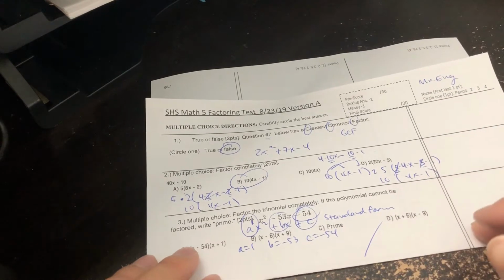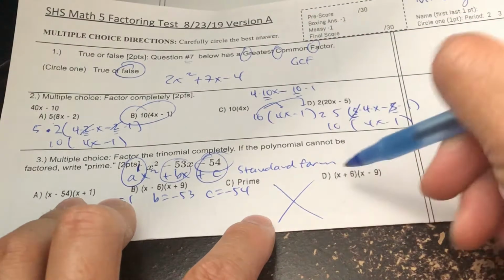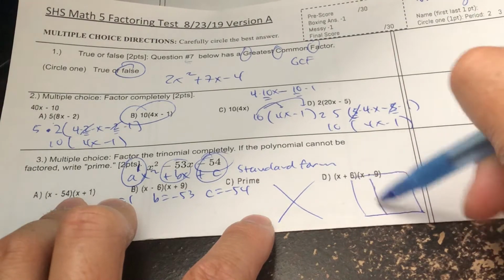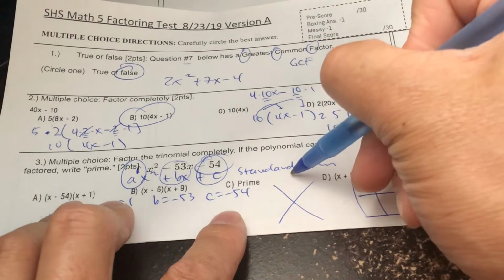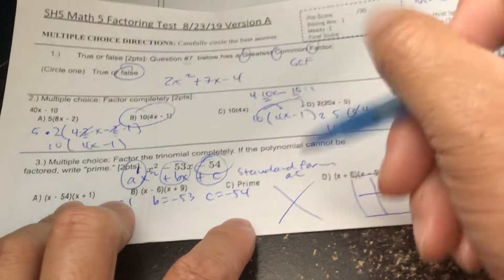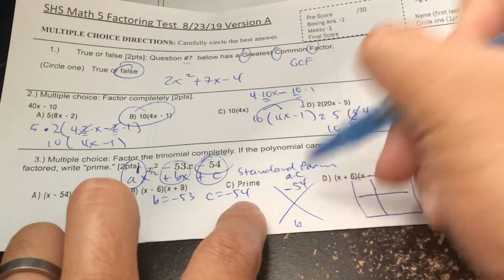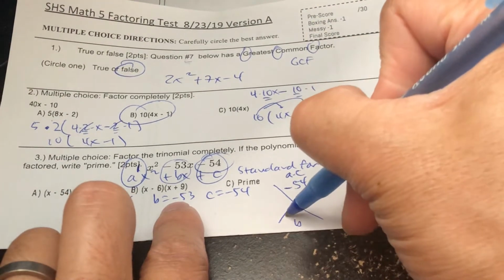So if I do this x right here, I get a times c, and then your b value. So a times c is negative 54, and your b value is negative 53.